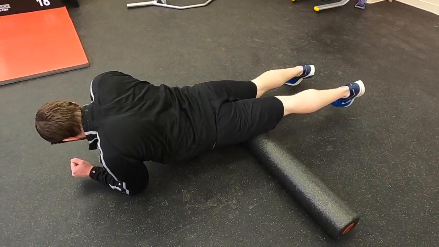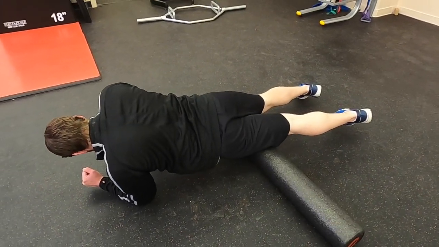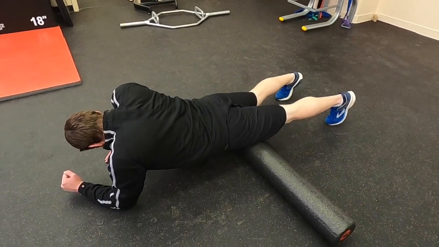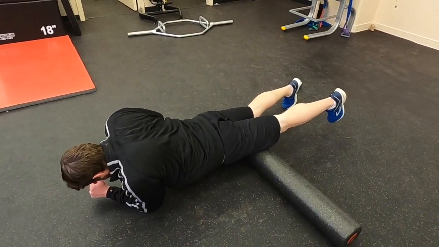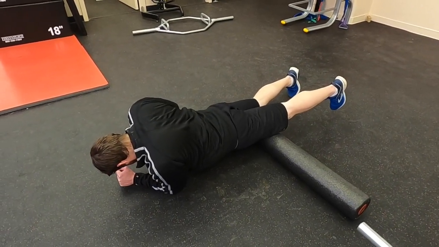One thing to note here is that you do not want to go all the way up onto your side to where you're actually rolling out the IT band, because the pressure on the IT band, because it is a tendon, you don't want it to actually damage the tendon by creating pressure in that area.